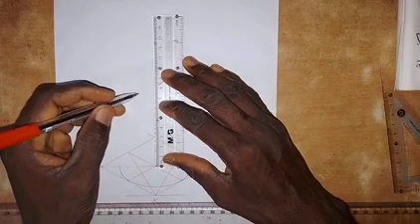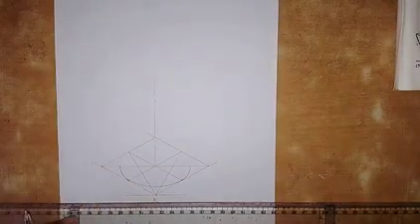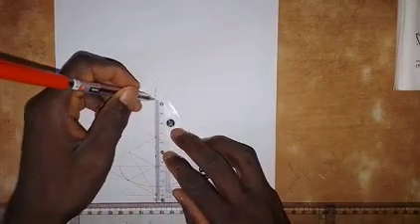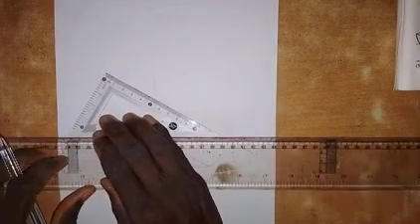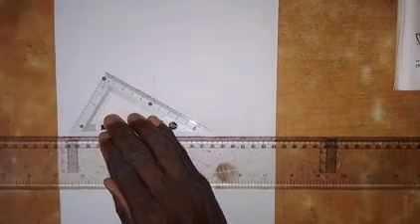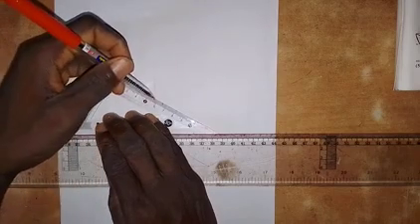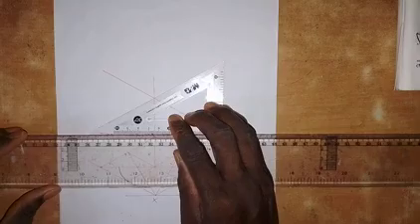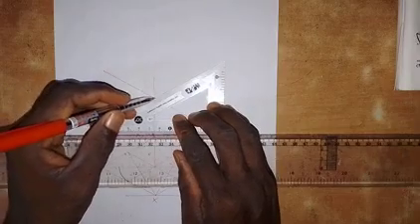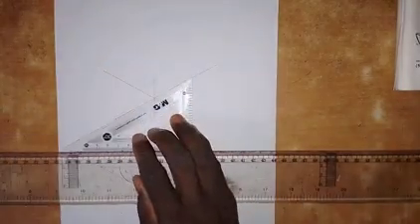So this is 70 millimeters here. With the 30 degrees set square, let me make sure this line intersects. Okay, with a 30 degrees set square, we are going to draw a line in this direction. Then we turn like this, and we also draw a line in this direction. This is it. I need to extend this a bit.